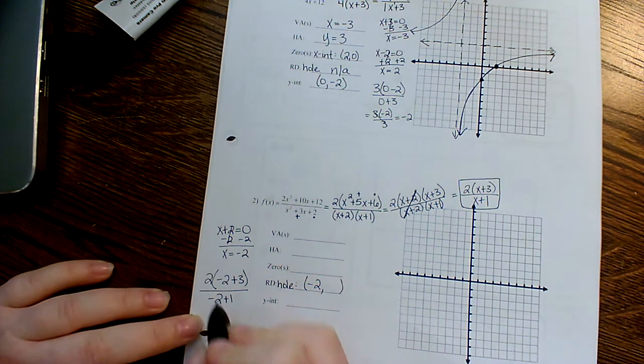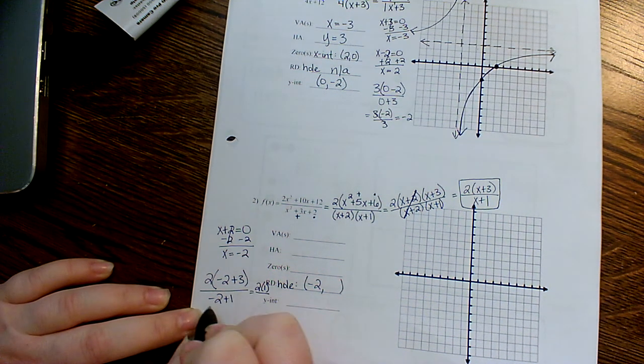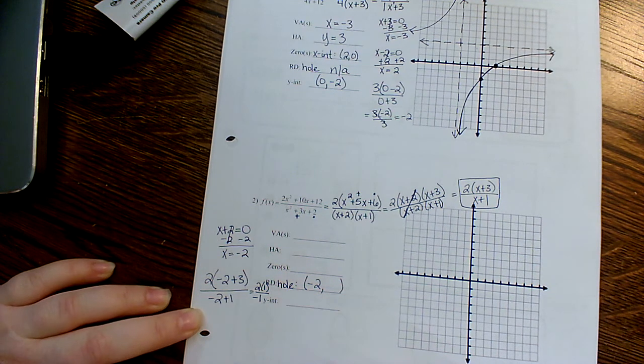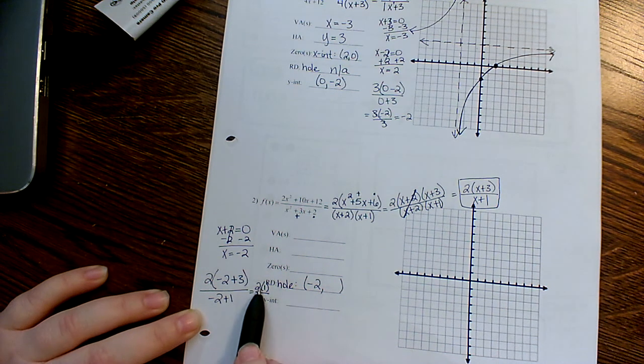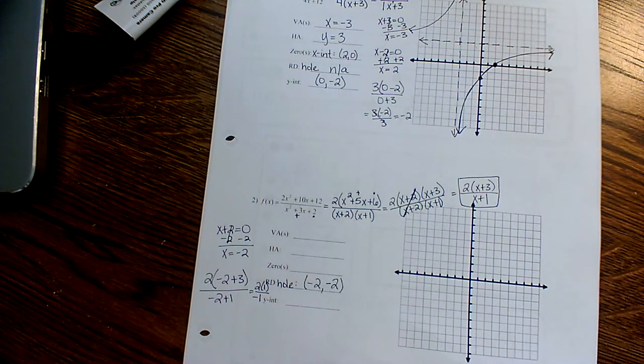So we need to add these. On the top, we have 2 times 1. On the bottom, we add those, we get a negative 1. So 2 divided by negative 1 is negative 2. So negative 2 is the ordered pair of the hole.